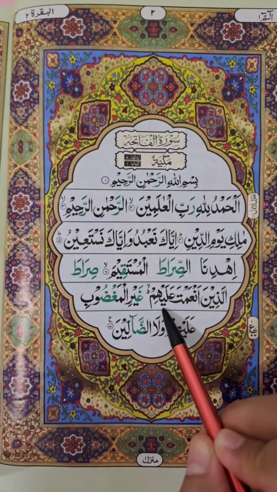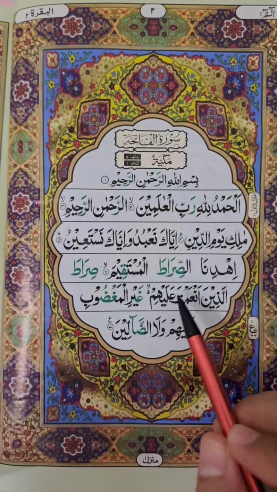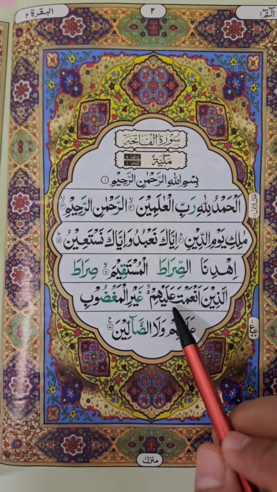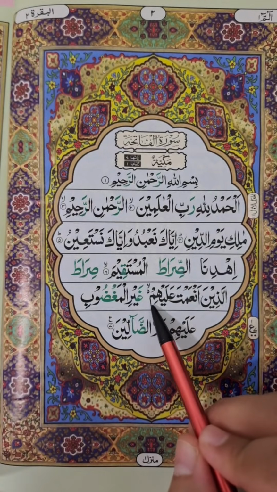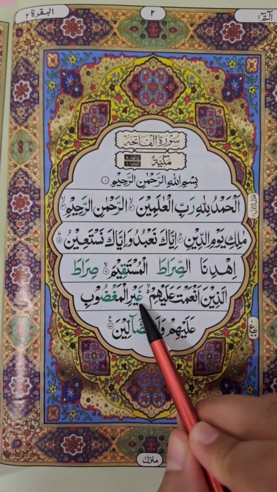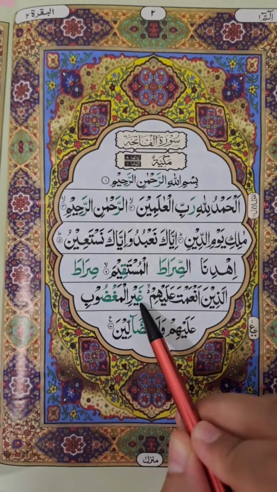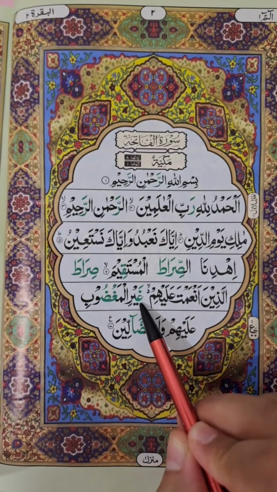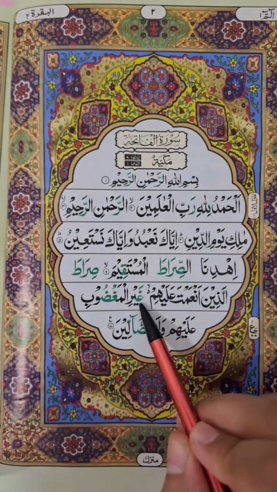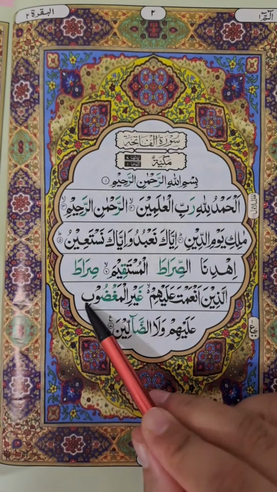Ya is lean here. Lean letters are such letters which we read gently, without emphasizing them and without stretching them. Alayhim, alayhim. Ghayril. Ghain is again from the musta'aliya heavy letters, so we will read it quite heavy, and ghain is from the upper throat. So it's halkiya also. So you will say ghayril maghdubi.